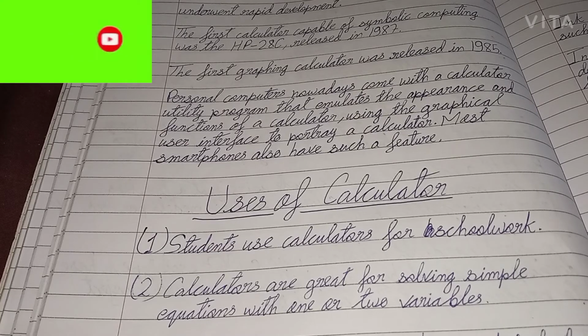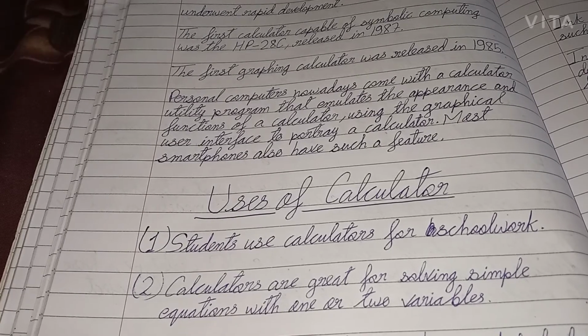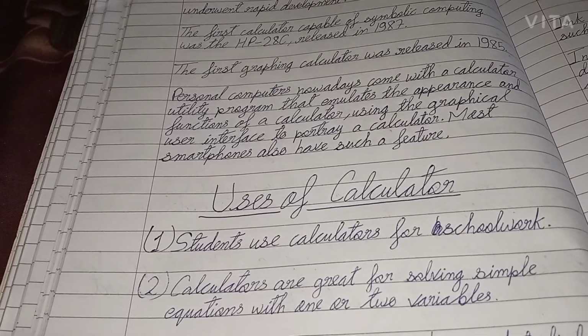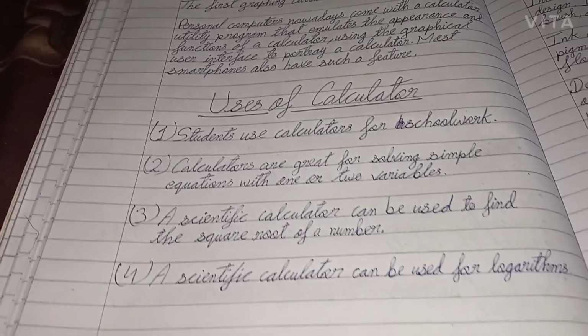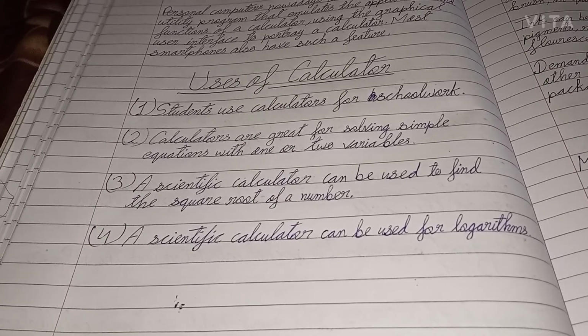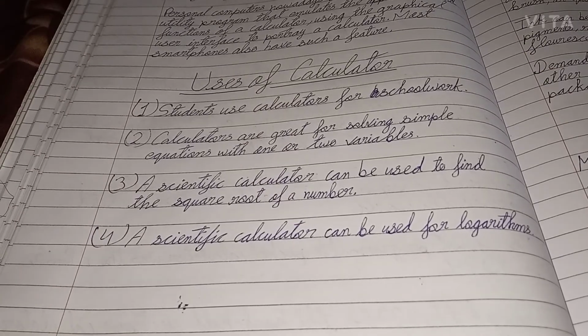Now we are going to learn about some uses of calculator, such as students use calculator for schoolwork. Calculators are also great for solving simple equations with one or two variables. A scientific calculator can be used to find the square root of a number, and it can also be used for logarithms. This is it for today's video.